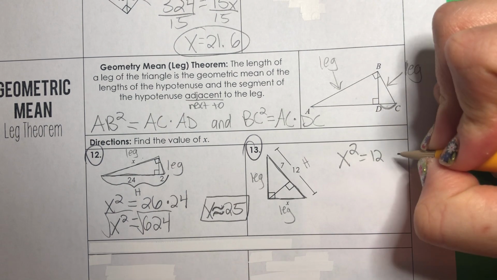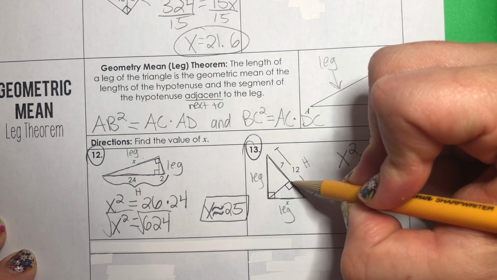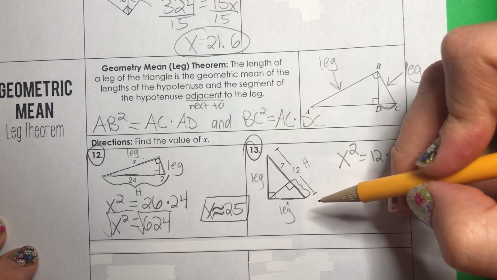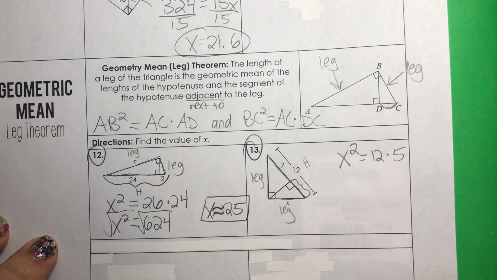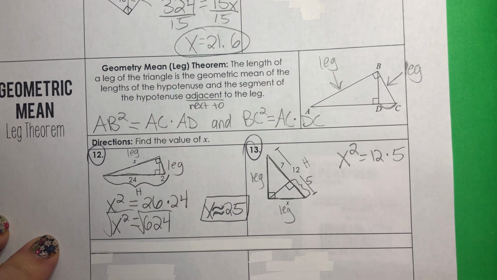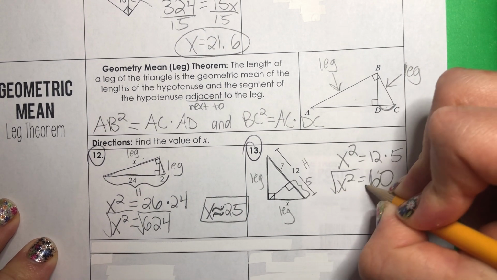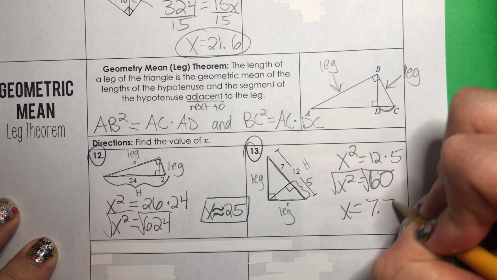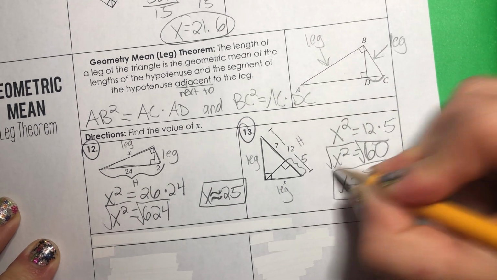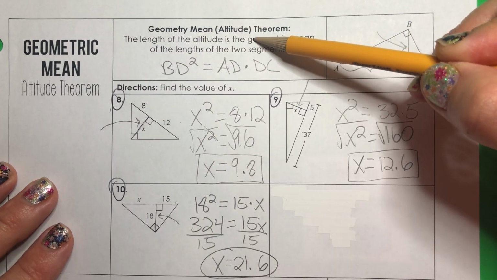So it's the hypotenuse times the segment of the hypotenuse next to the leg in question. Now this is the segment we're talking about right here. It's not labeled, but if we take 7 away from 12, that part ends up being 5. So you have x squared equals 60. Take the square root of both sides. The square root of 60 is 7.7. So these are our two theorems. One of them uses the leg for the geometric mean, and the other uses the altitude.